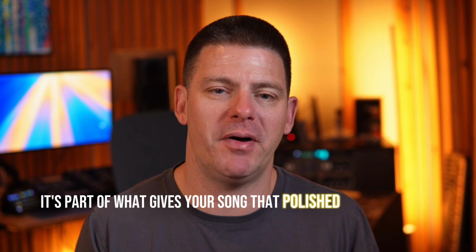Limiters let you maximize loudness without killing the transient, and whether we like it or not, they are part of the sound of modern music. It's part of what gives your song that polished commercial feel. You'll find limiters on just about every modern mix bus or master chain for that reason.